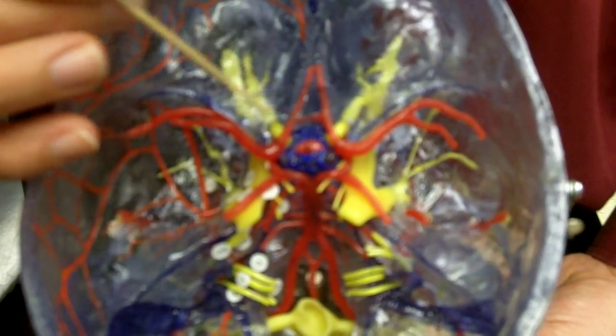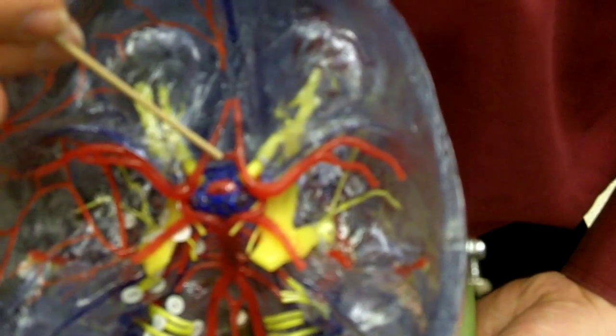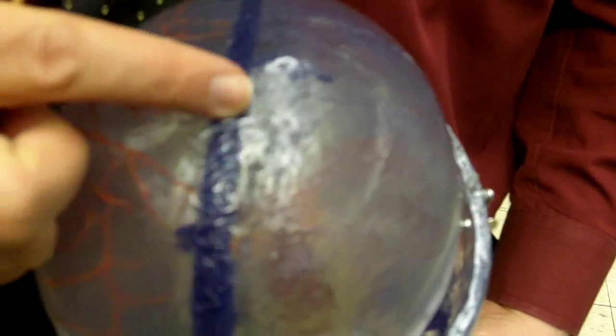So anterior cerebral, middle cerebral, posterior cerebral. Anterior communicating, and the one that connects the middle cerebral to the posterior cerebral is going to be the posterior communicating. In terms of the sinuses, we have the superior sagittal sinus here.